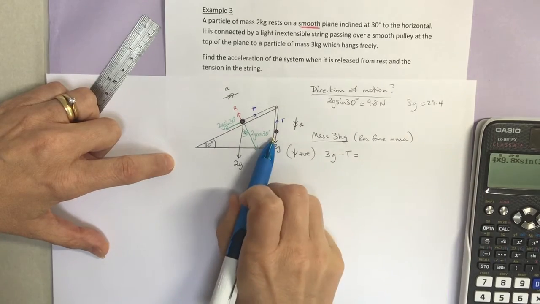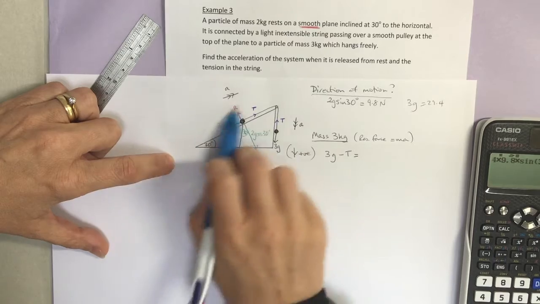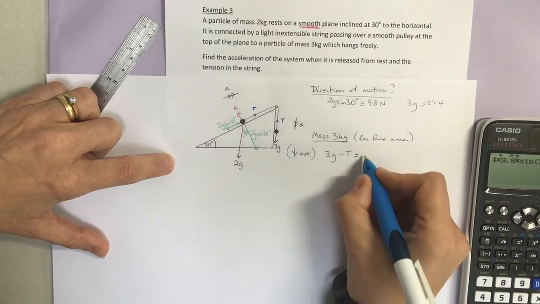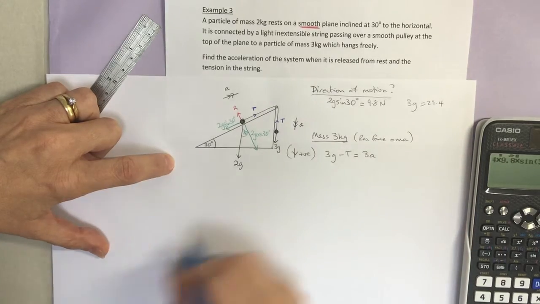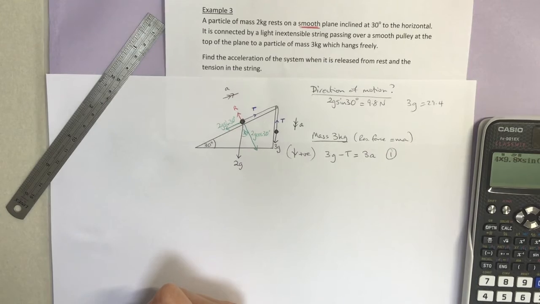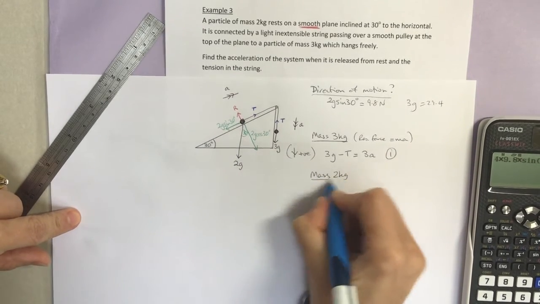It's not in equilibrium now because this thing is accelerating in this direction. If we were told it was in equilibrium, then it would be a different question, wouldn't it, where the resultant force is 0. And this mass is 3, so that's 3A. I've got 2 unknowns, so I'm going to end up with simultaneous equations. There's equation 1.